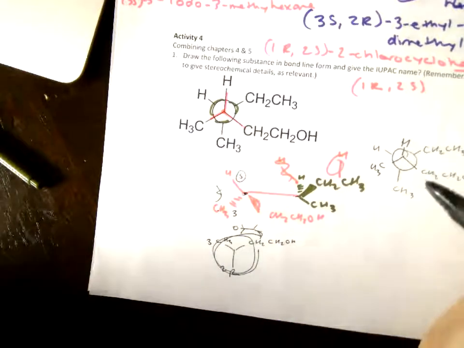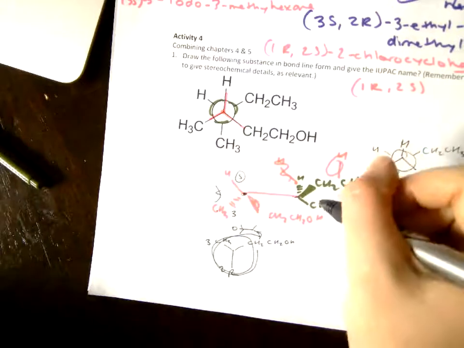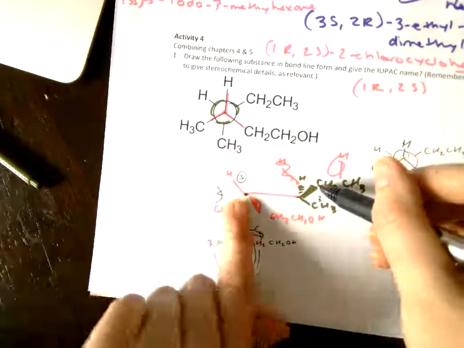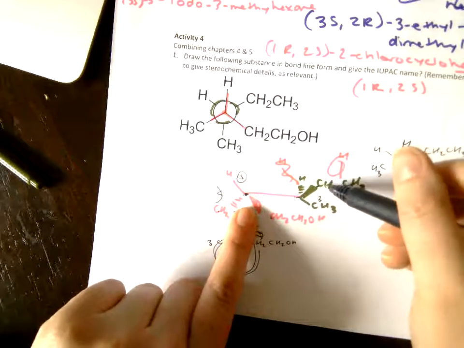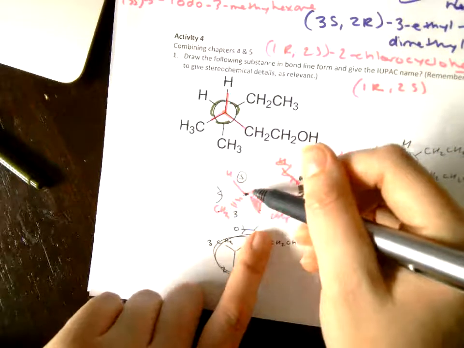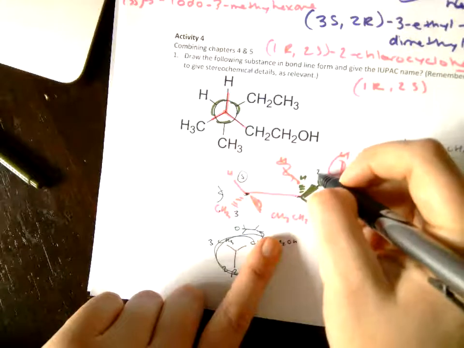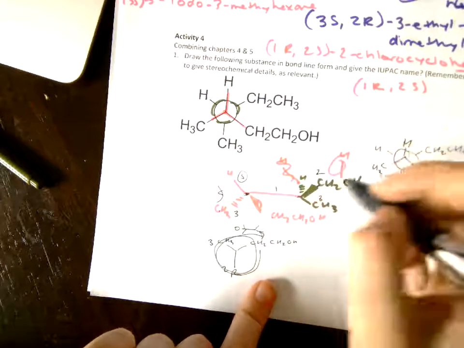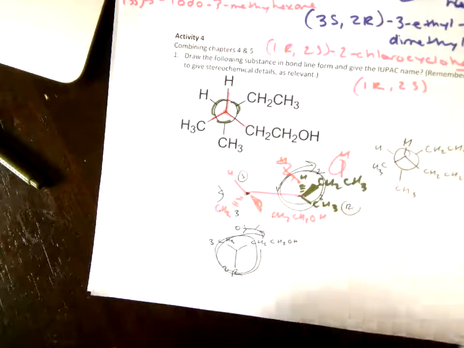I'm fine with that. And then now for this one, my hydrogen's already pointing back. Praise, we don't have to do anything. So this is 3. These are both carbons. This is CH2, so this is bonded to 1 carbon, 2 hydrogens. This is bonded to 2 carbons and 1 hydrogen. So this is 1 and this is 2. So then I get that one to be R.